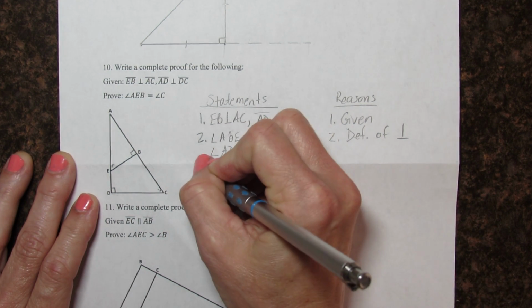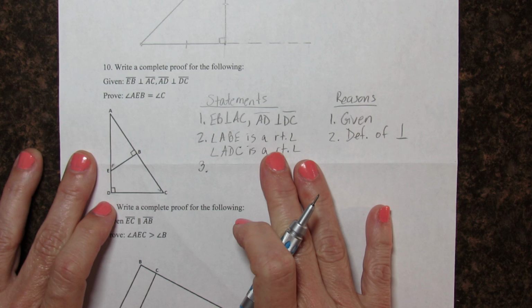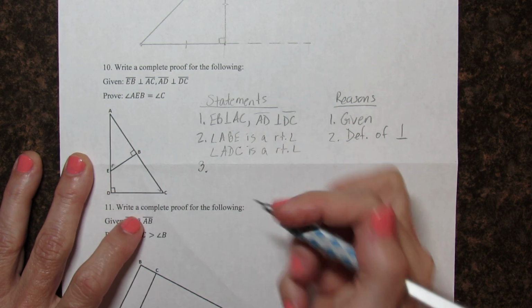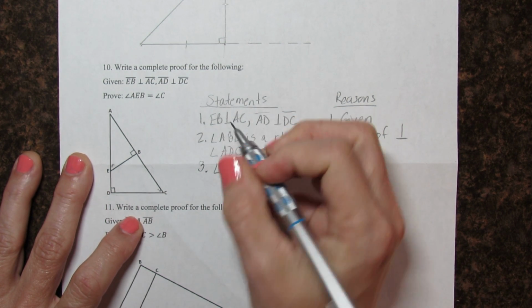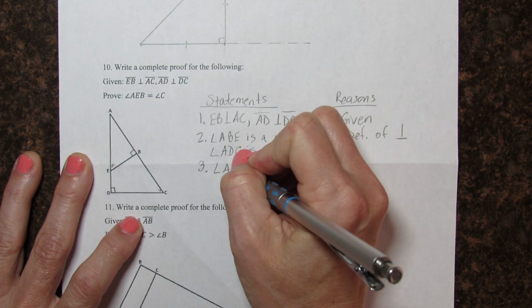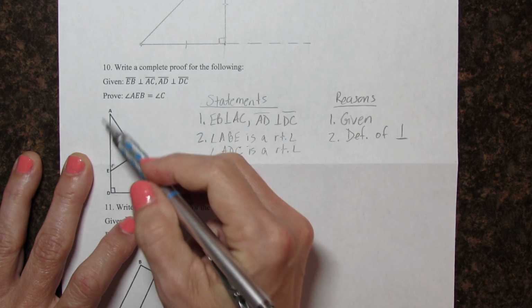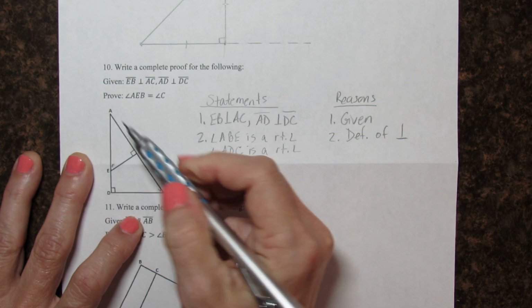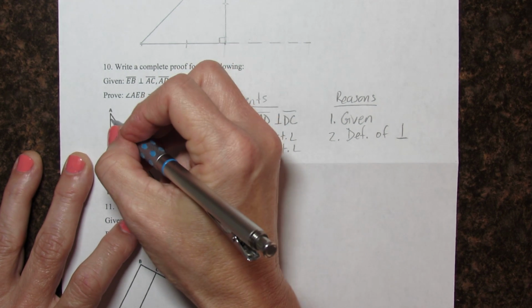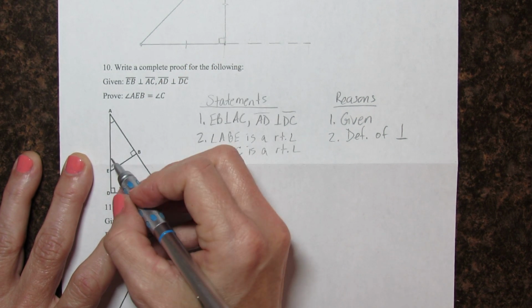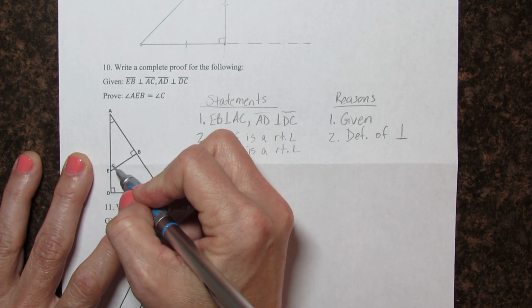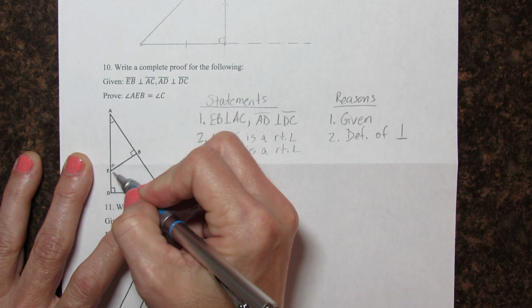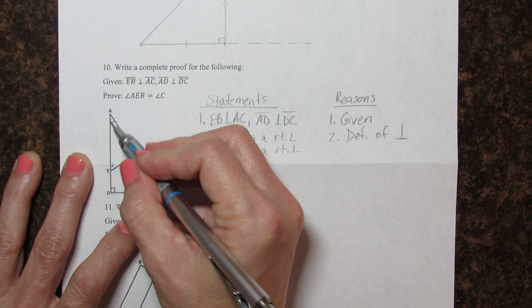All right. So now I can say that angle AEB is complementary to angle A, because remember, the two acute angles of a right triangle are complementary.